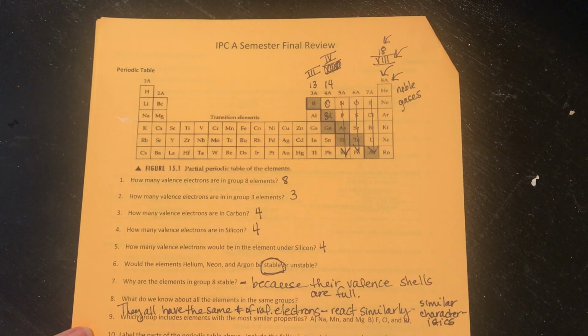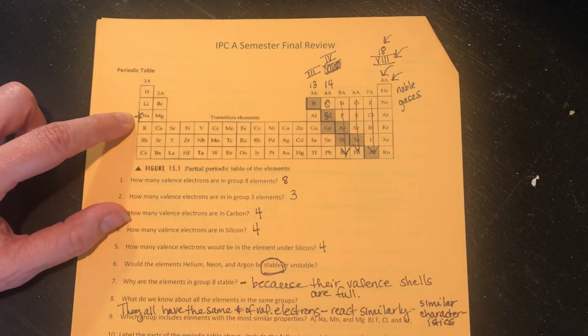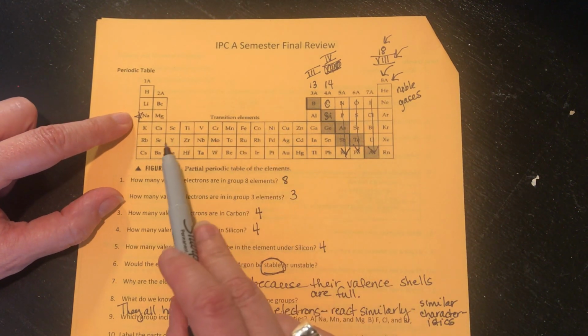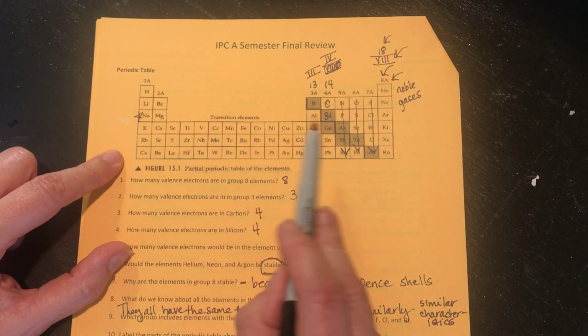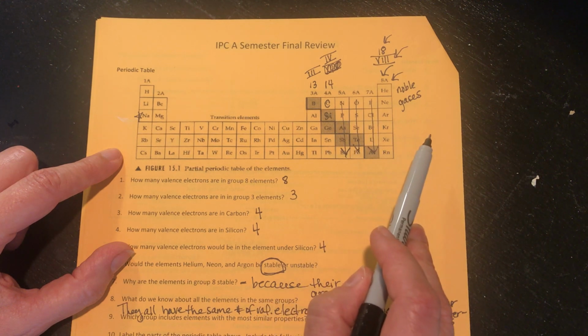All right, number 10. Oh, sorry. Which group includes the elements with the most similar properties? I almost went over this one. So let's look at this first one. Sodium is over here, right? I'm going to put a star by it. Mn is, where did I put that? I wrote all over this and now I don't see it.